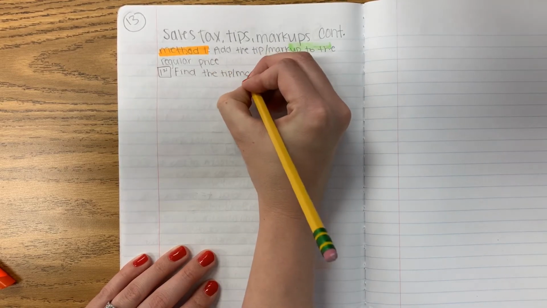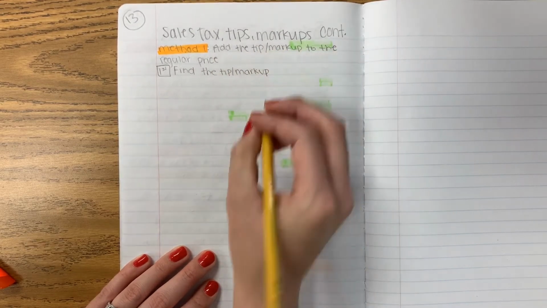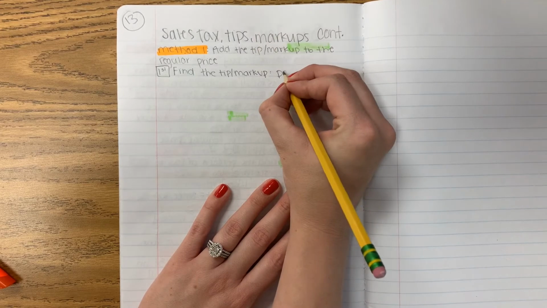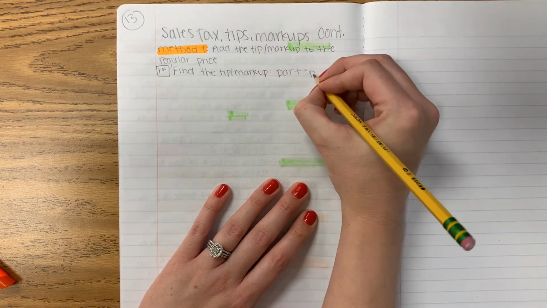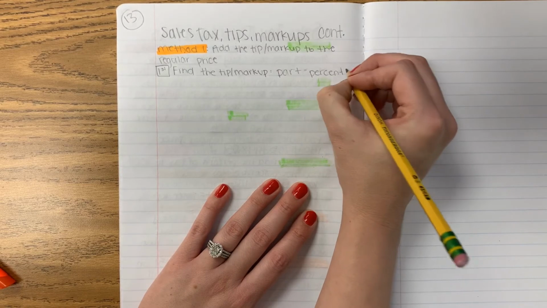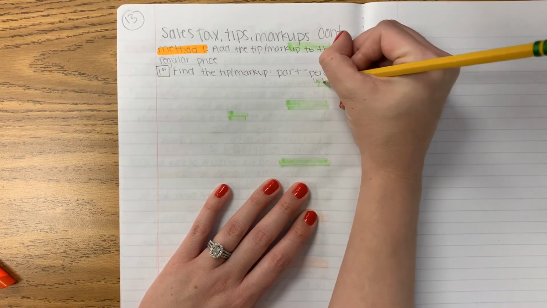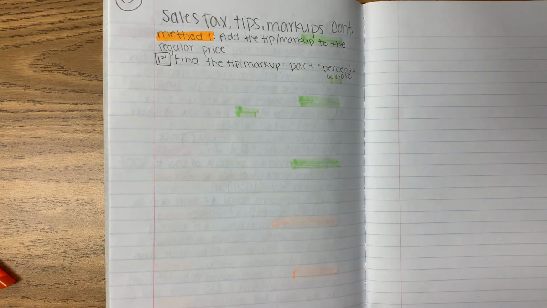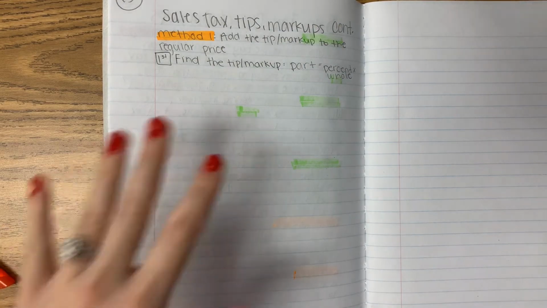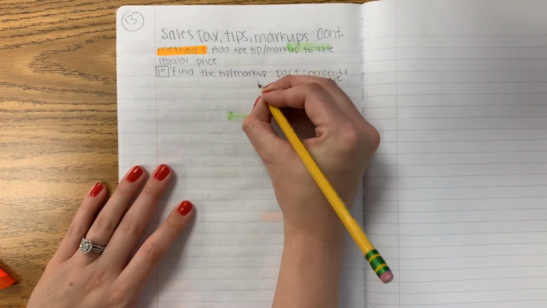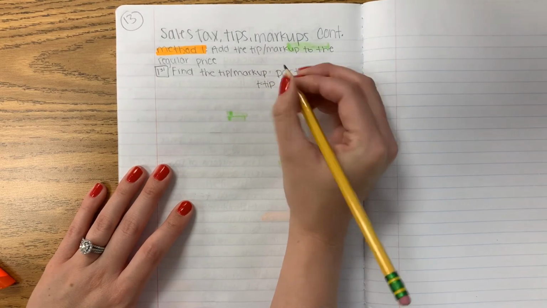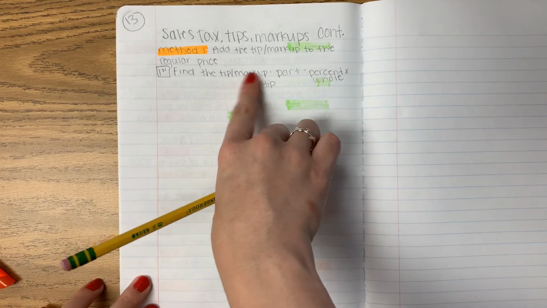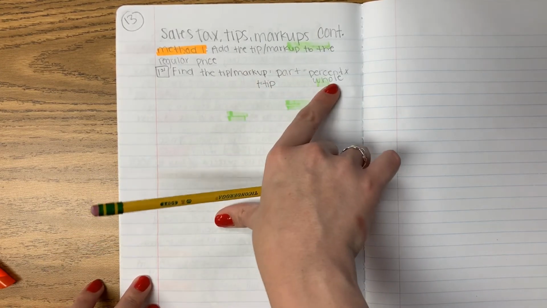Okay, so our first step, you're going to find the tip or markup. This is what you will use for both tips and markups. So again, we have our beautiful little formula or equation that we've been using: part equals percent times whole. This is your spot to write that. And remember that when we are looking for only the percentage, we're just doing the part. So we're not doing the whole yet, because we're going to add it on to our regular price to get the whole. So it works for both markup and tip.